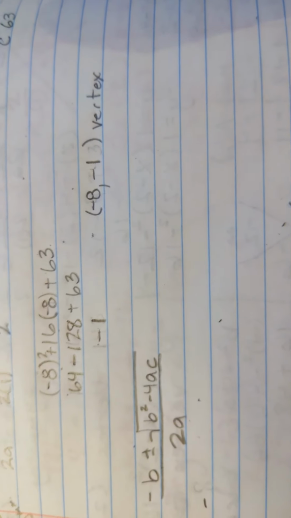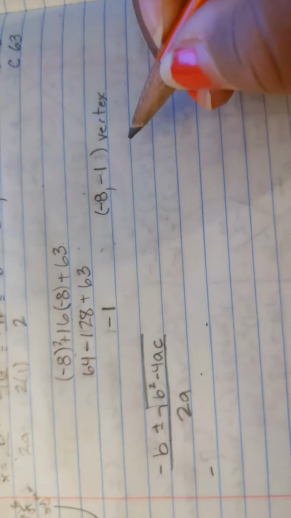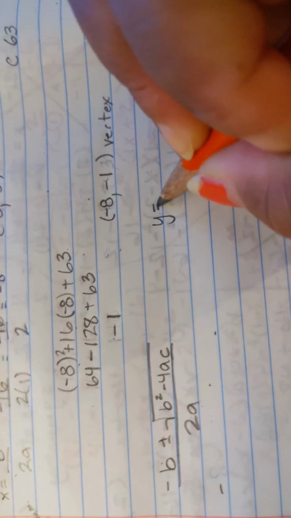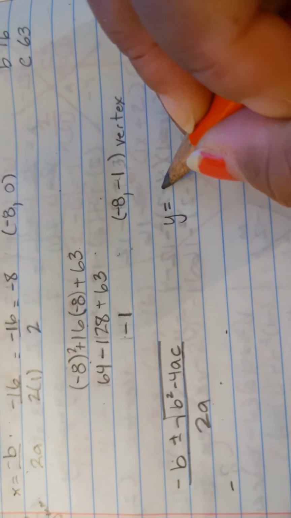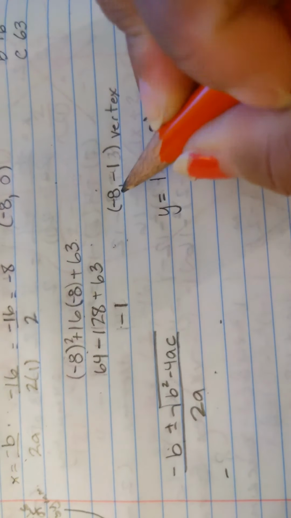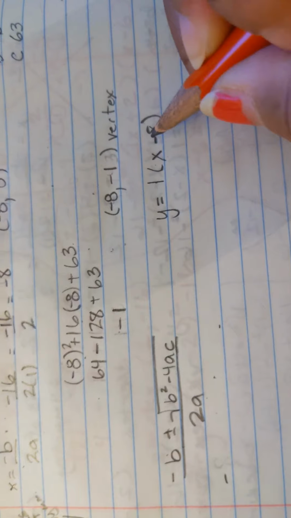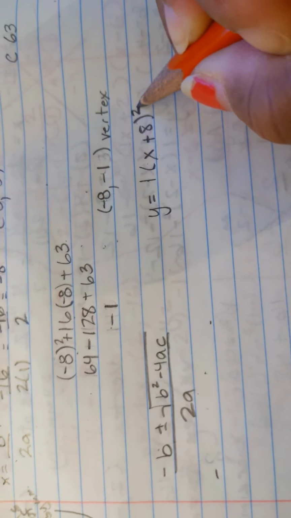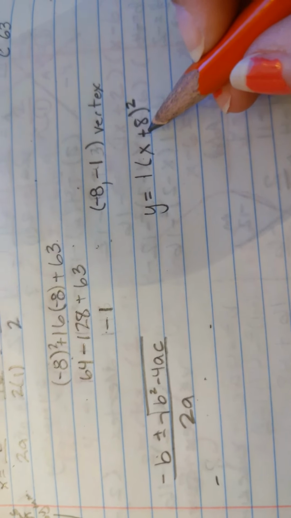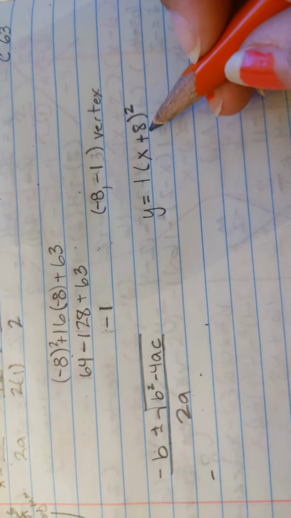Now, on a quick side note, let's write the vertex form, because if I have the vertex, I can write it in vertex form. That's going to be y equals a, which was 1, times x minus 8. But because it's a minus, when I put it in vertex form, it's going to become a plus 8. Remember, we write it backwards, a negative times the negative will make that a positive 8.